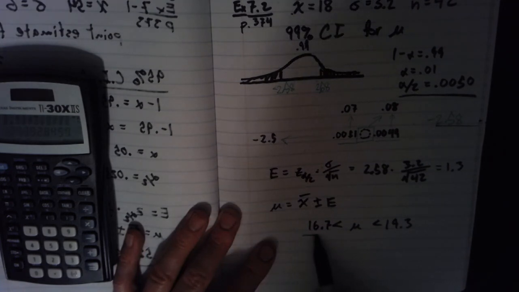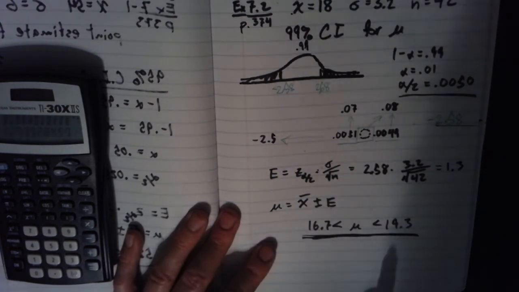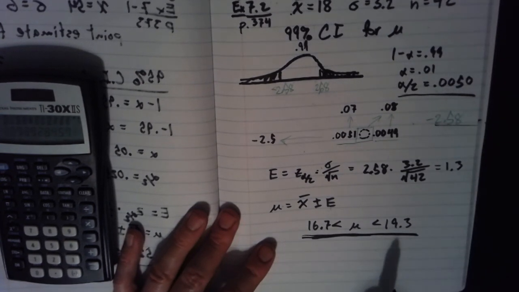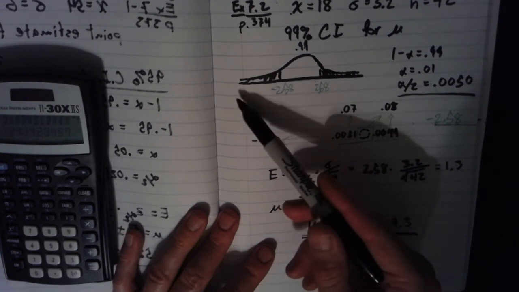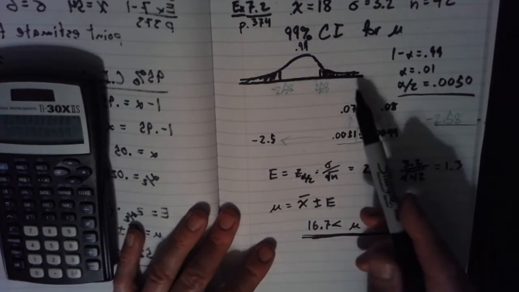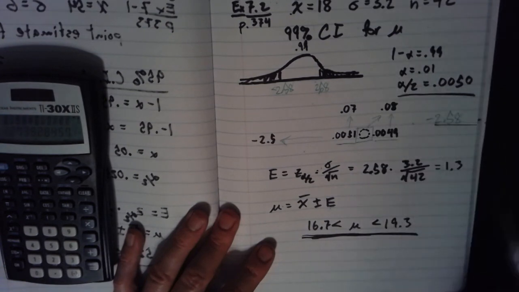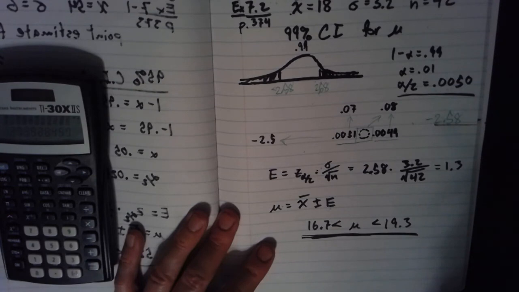So this is 99% of the time going to contain the true population parameter, the true population average. Right. Only 1% of the time, so 0.5% is when it could be below this, and 0.5% of the time it could be above this. So that would be it.